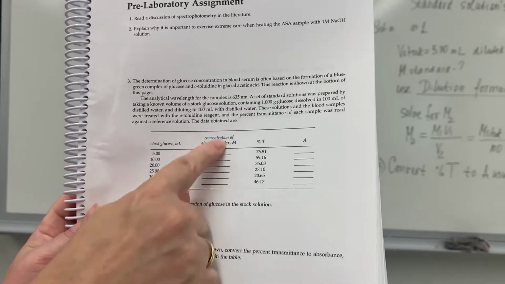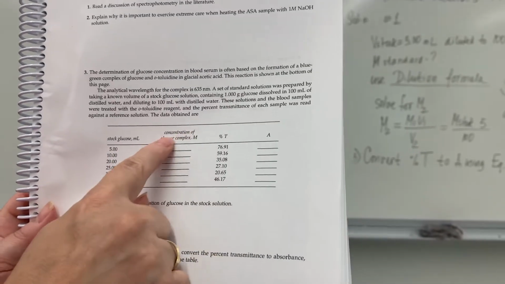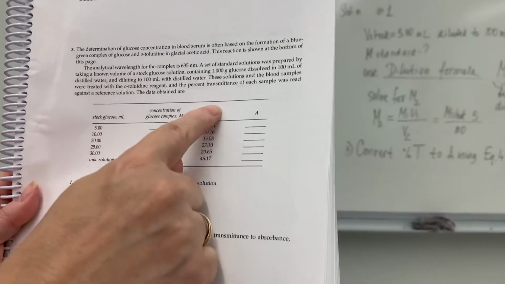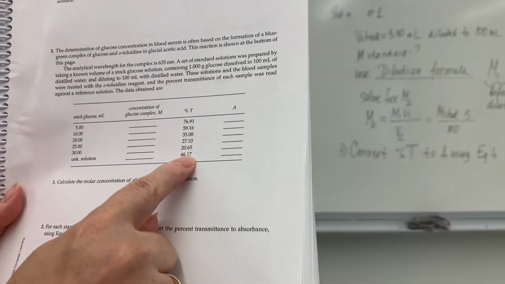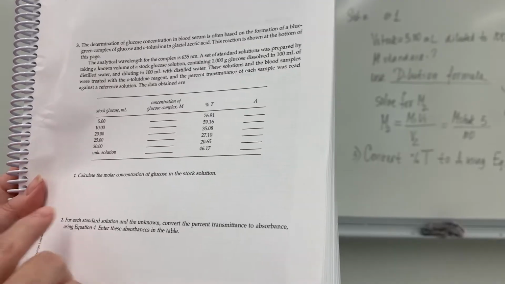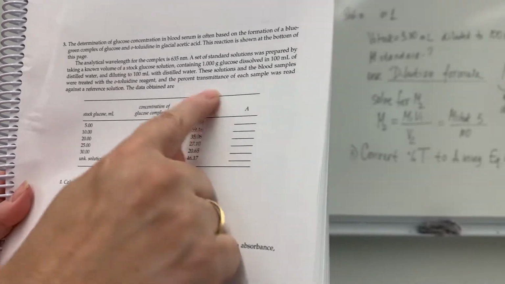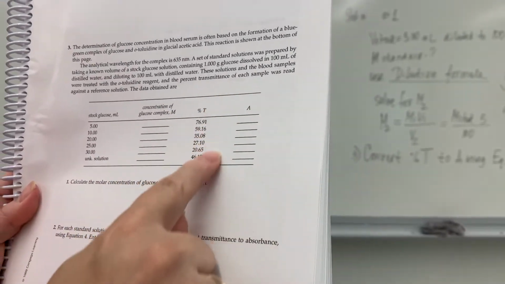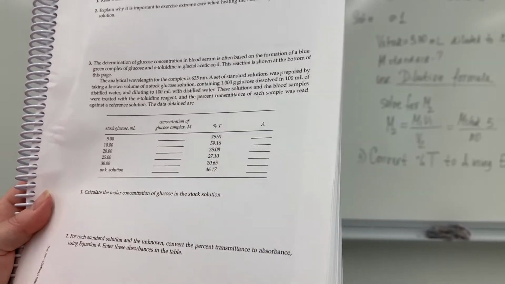Then you have to fill out the second column that says concentration of glucose complex, and what you're given here is percent transmittances. What you're going to do is find equation 4 in the background information and use these percent transmittances to calculate absorbance values for all of these standards.